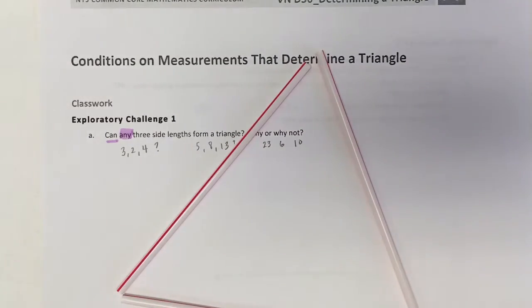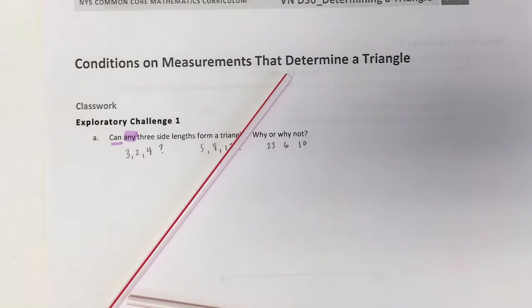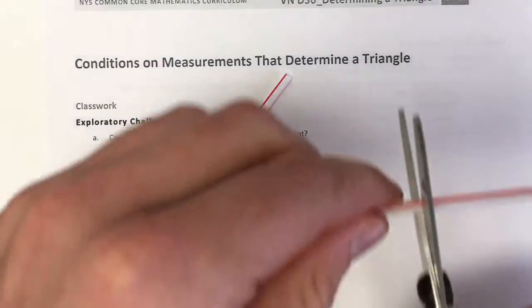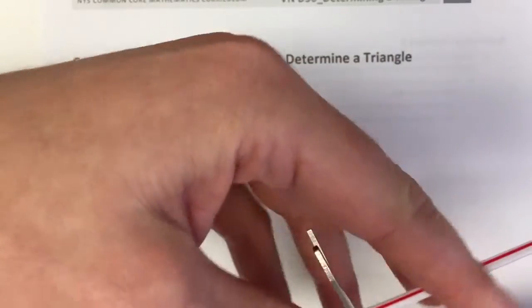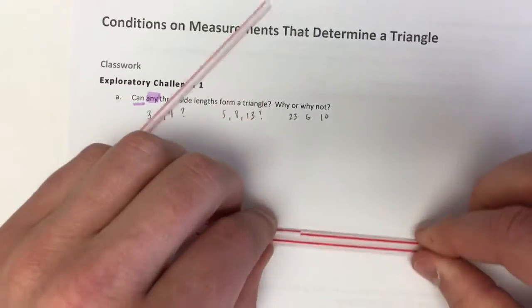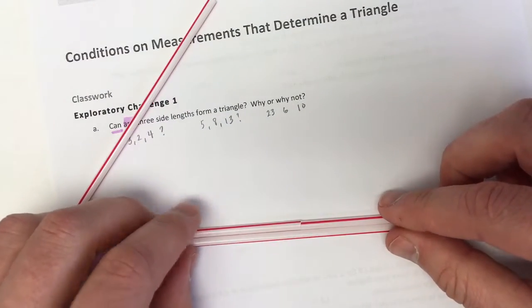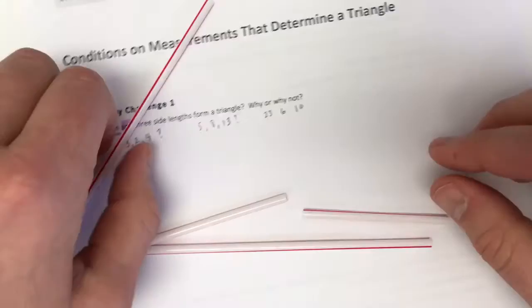So the question becomes, what happens if I were to cut these? In front of you, I take this and cut it. I already know the coffee stirs were manufactured to be the same length, and the question is, can I get a triangle from that?